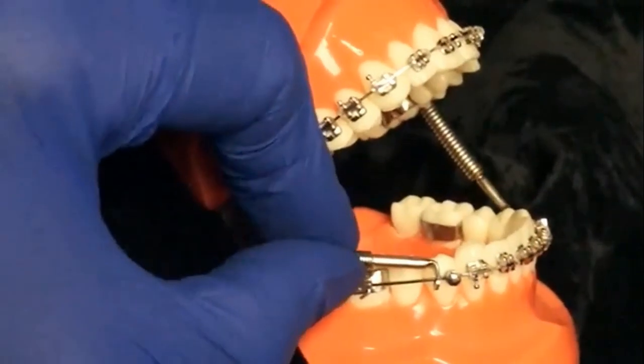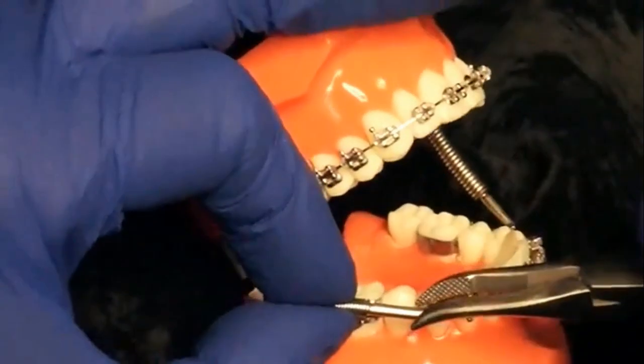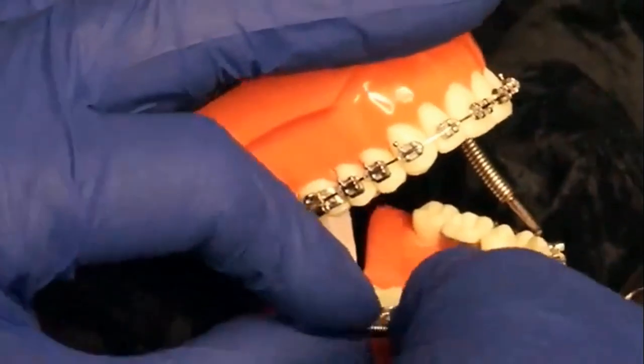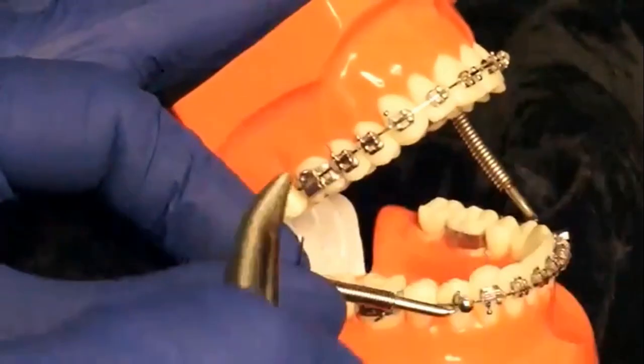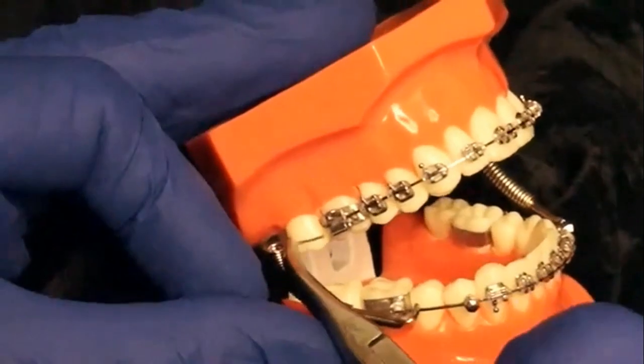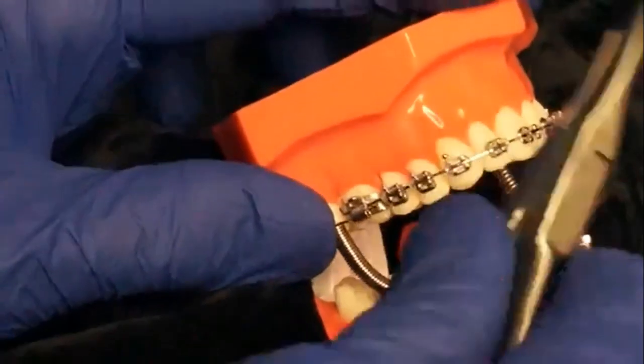So we fix it on both the sides, we hook it on, and there is a ball there in the canine region. We are going to bend it so that it does not come out of the wire. I'm attaching it on the wire, and on the other side on the maxillary molar tube we insert, and then we are going to cinch. We are going to bend the wire so that it doesn't come out.